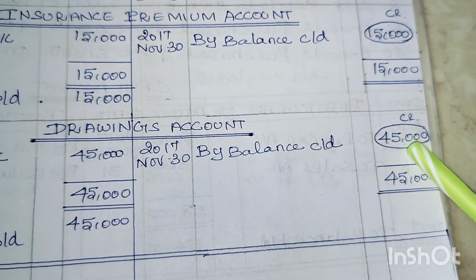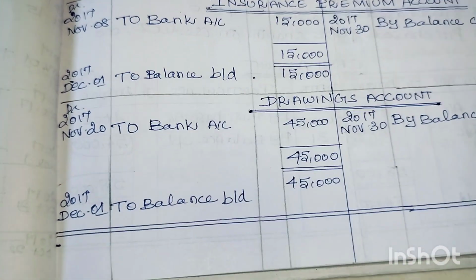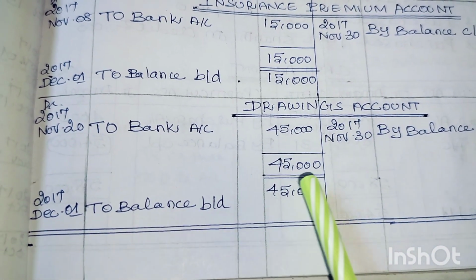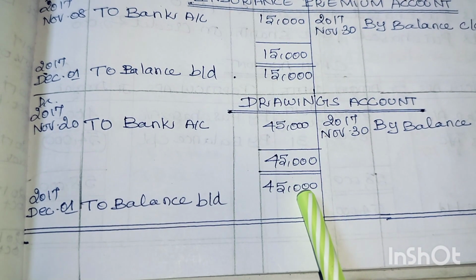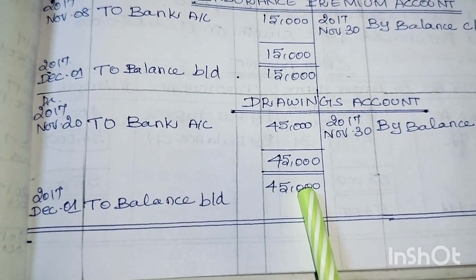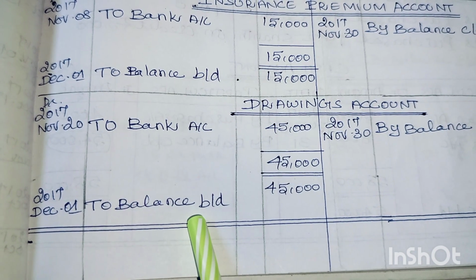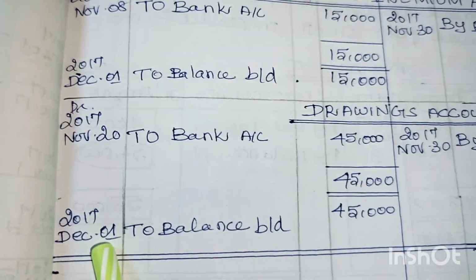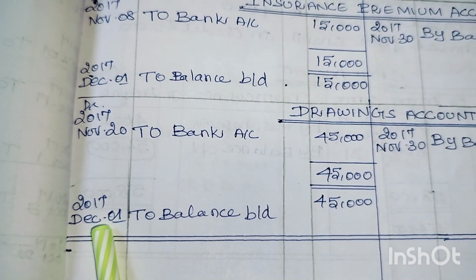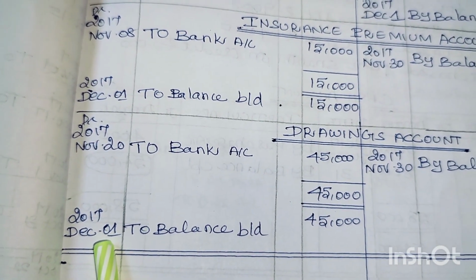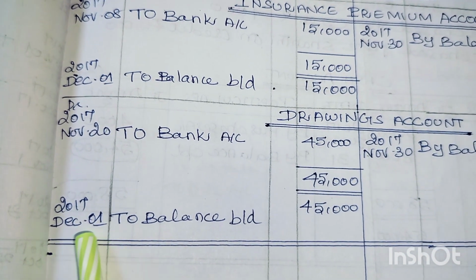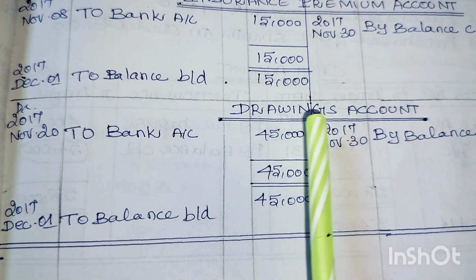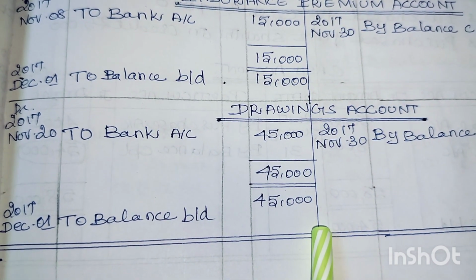Then we carry that 45,000 to be brought down to the opposite side, and it will be entered below the total we entered. Then balance brought down is to be entered against the difference, and in the date column we date it the next accounting period, that is December 1. Balance brought down is the opening balance of the drawing account. So the drawing account is posted on the ledger.